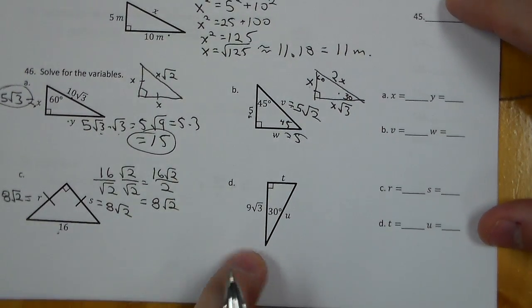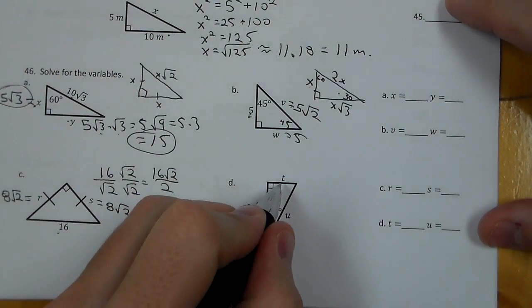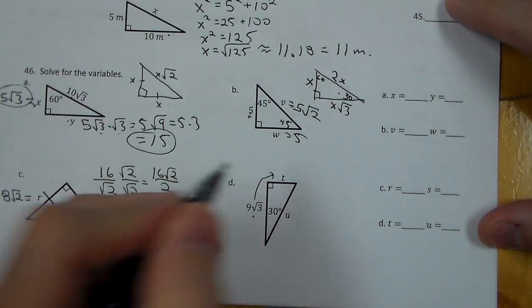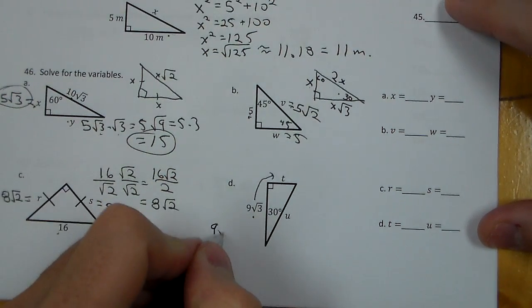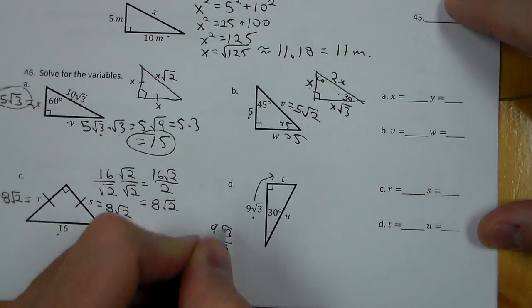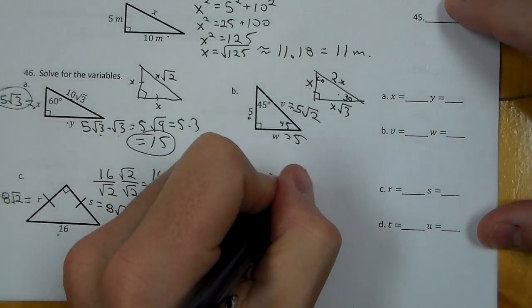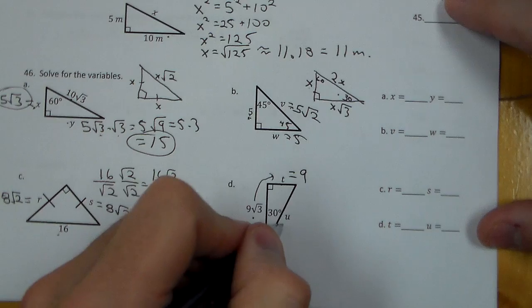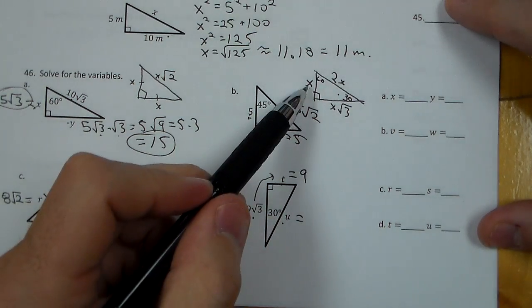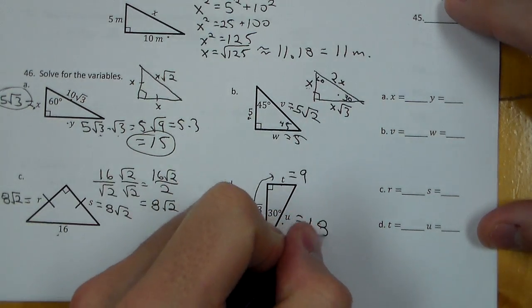Our last one down here, D, I'm at the longer leg. I have to go to T first. To get there, I divide by root 3. Well, 9 root 3 divided by root 3 is just 9, as factoring them out. So T becomes 9. From T to U, I multiply by 2, short leg to long leg, so it'll be 18.